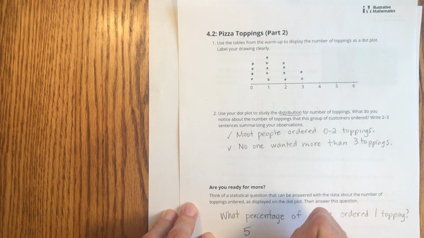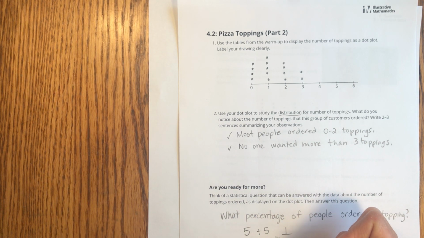Well, I know that 5 and 15 are divisible. They have a common factor of 5, so I can divide both of these by 5. 5 divided by 5 is 1. 15 divided by 5 is 3. So the fraction is 1/3, and that is roughly 33% of the people that we surveyed ordered one topping.